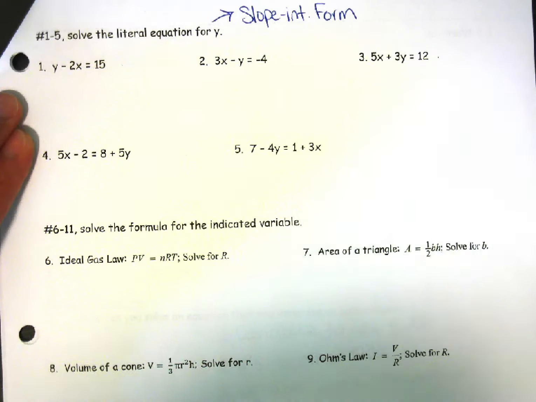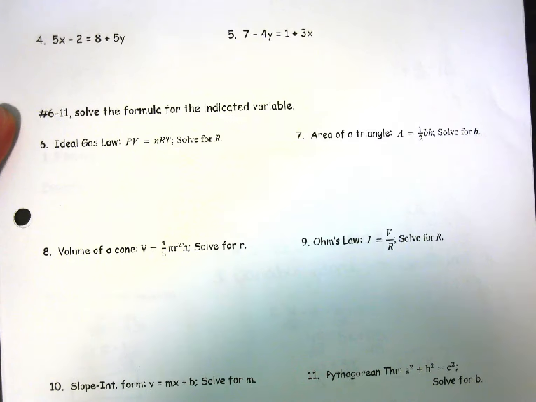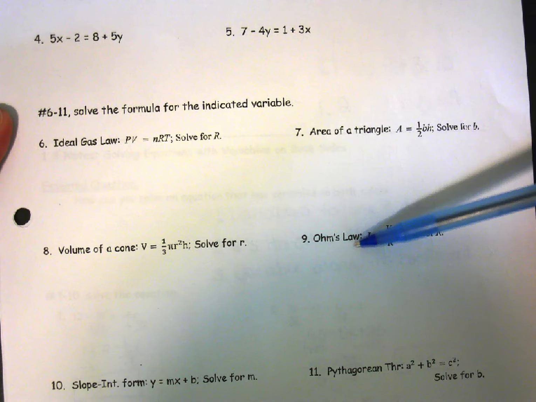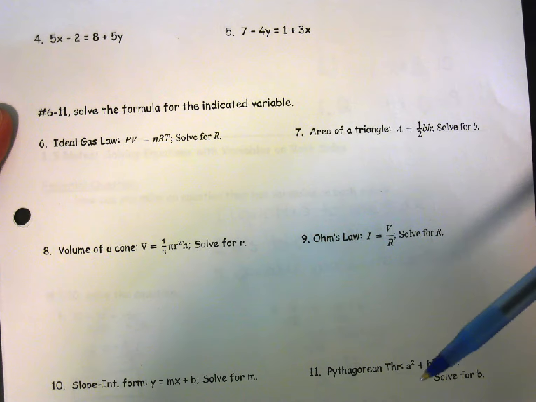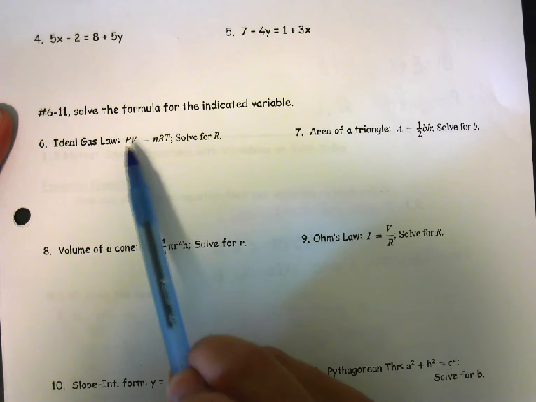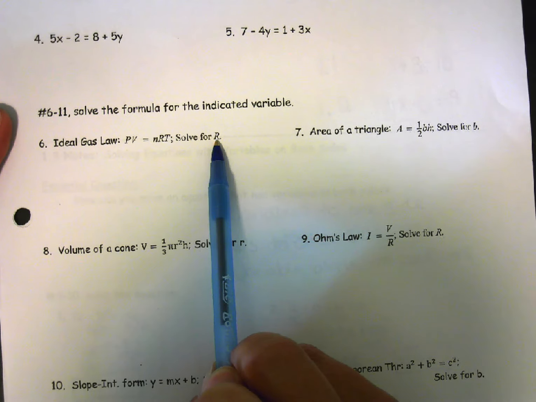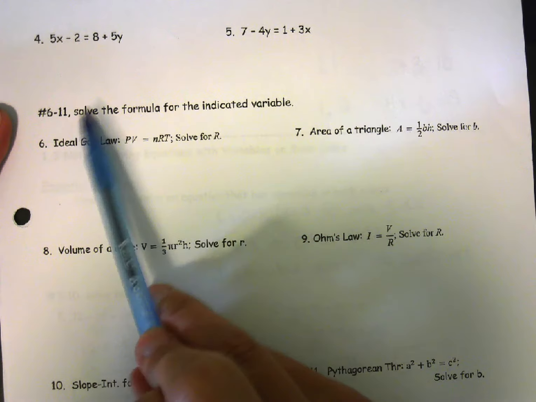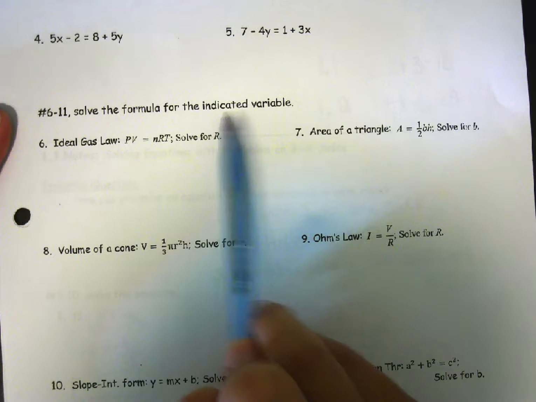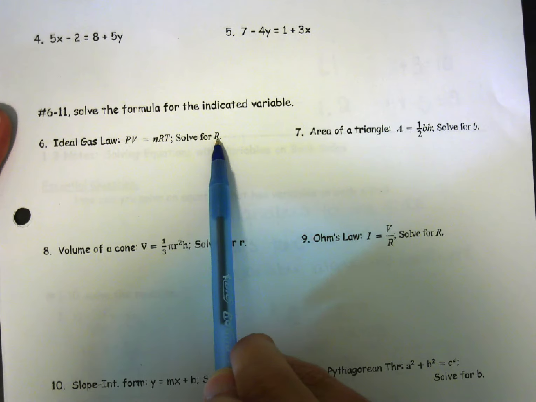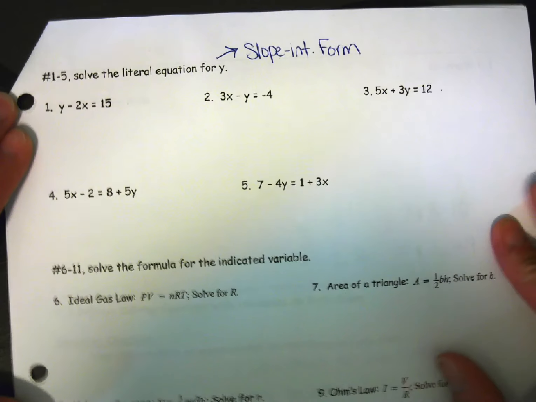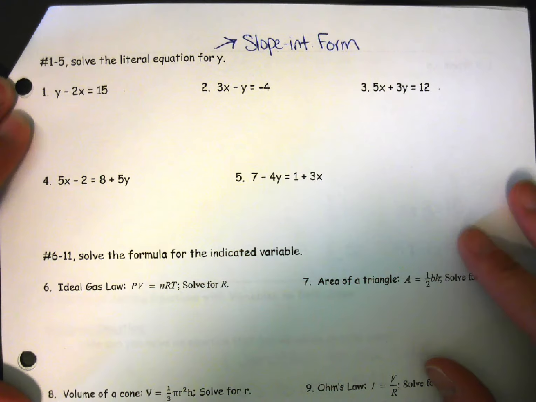Now, when you look down below here, notice they do tell you what the formula goes to, although it's not really important. The only thing you care about is what is the formula and what letter do they want you to isolate. So notice how it says solve the formula for the indicated variable. You just need to get this letter alone. So that is the entire lesson. So let's go through a couple, and again, then you can pause it and kind of go from there.